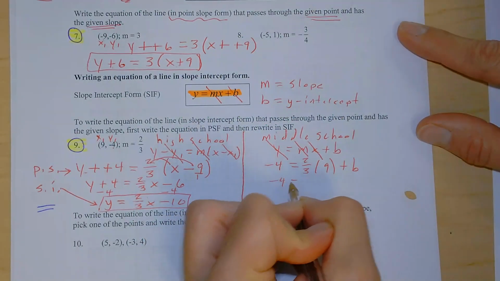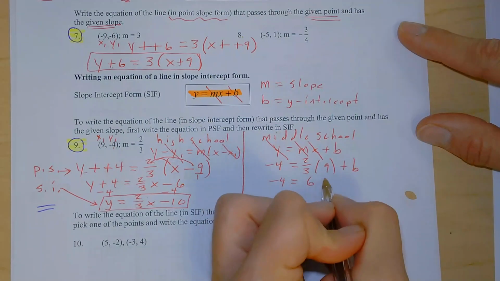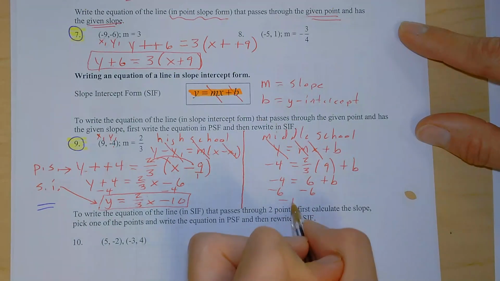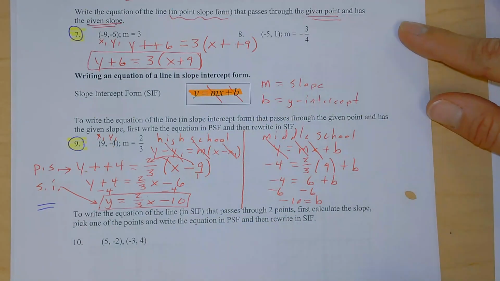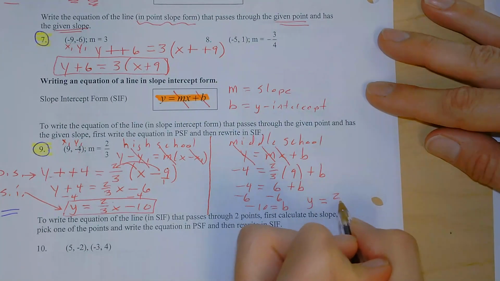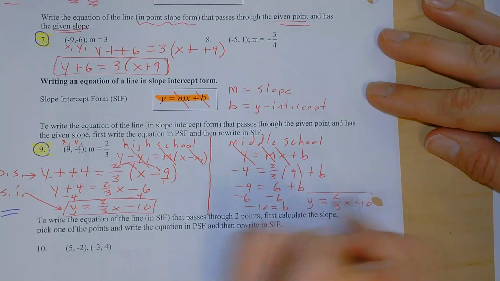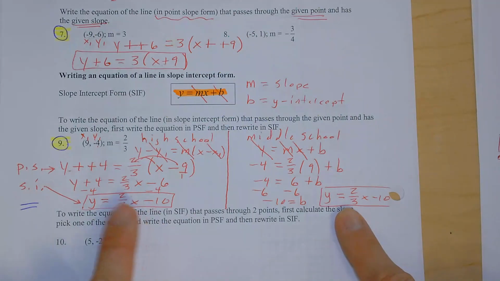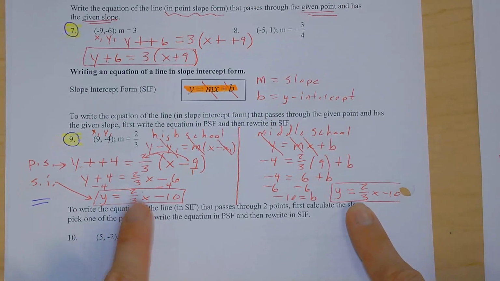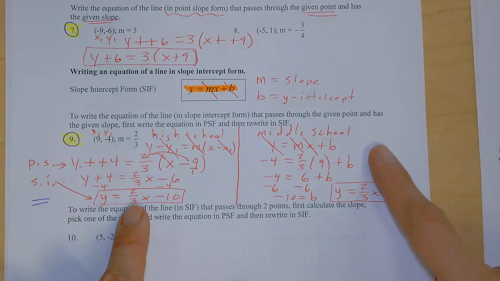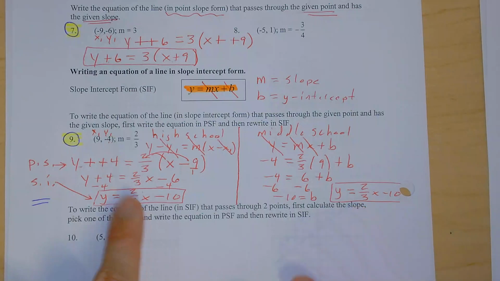Okay, now I'm going to multiply. 2/3 of 9 is 6 plus b, and then I'm going to subtract 6. So -10 equals b. Now I can write my equation because I know my m and b. So y equals 2/3 x minus 10. So check it out. I got the same answer that I did in middle school that I can do by doing point slope. This is usually how we do it in high school, but I will not count it wrong because you have some prior knowledge with it. If you would like to use the middle school method, feel free if you feel comfortable. Otherwise, try the point slope and then change to slope intercept.